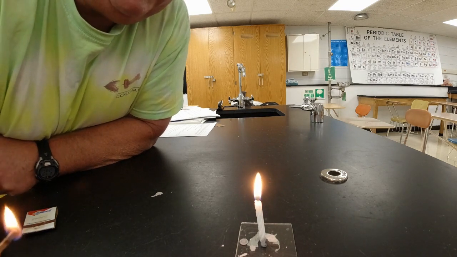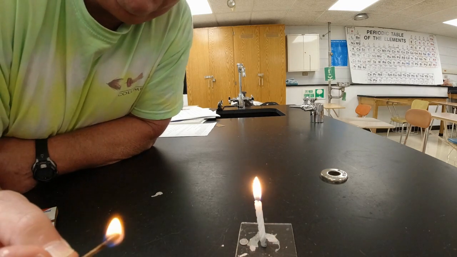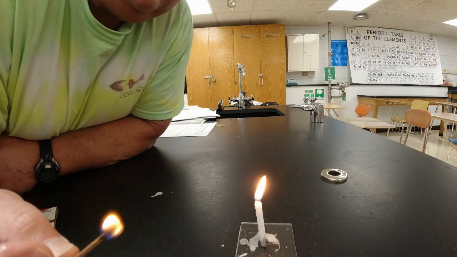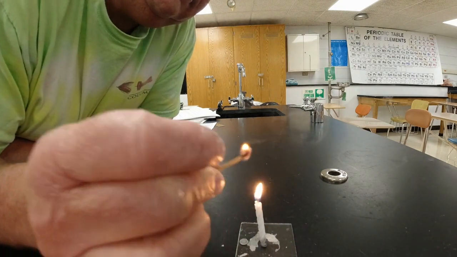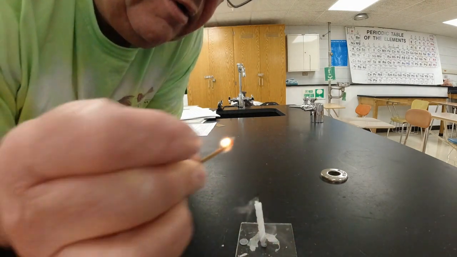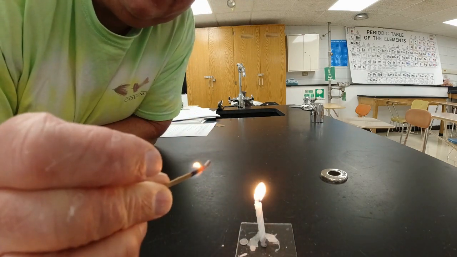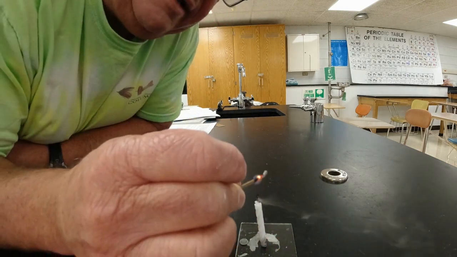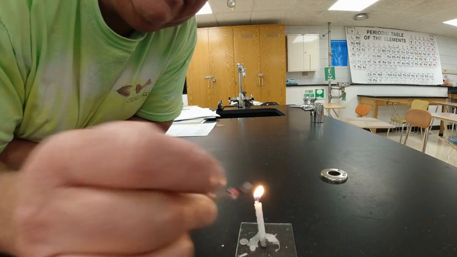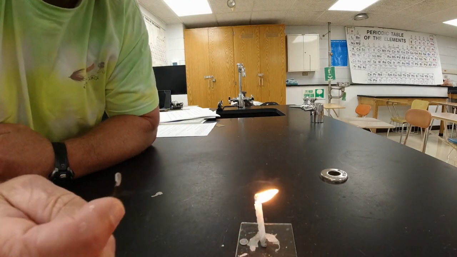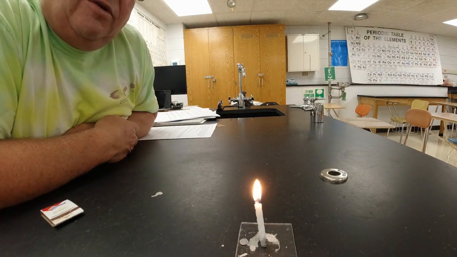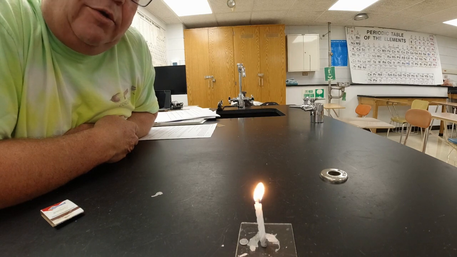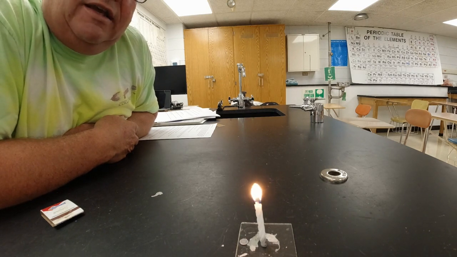All right, so I'm going to blow this out, and I'm going to put a match in around the top where the smoke is after I blow it out. I don't know if you guys saw that. Without me actually touching the wick, the flame was just in the smoke above it. It didn't work that time because I blew too hard on it, but it relights the candle. Okay, what that suggests to me is that it's not the solid wax that's burning. It's not the liquid wax that's burning. It's actually something else that's around the candle.